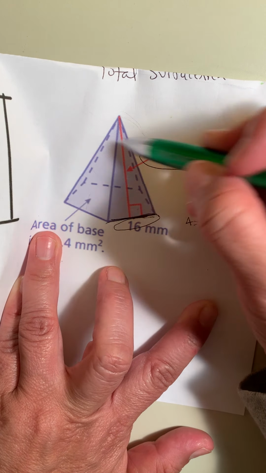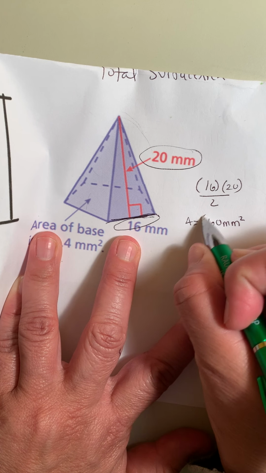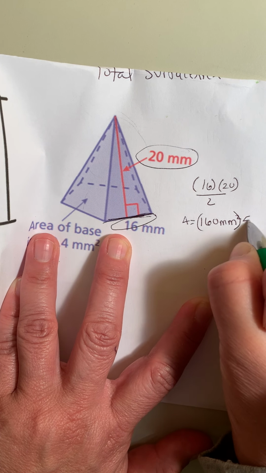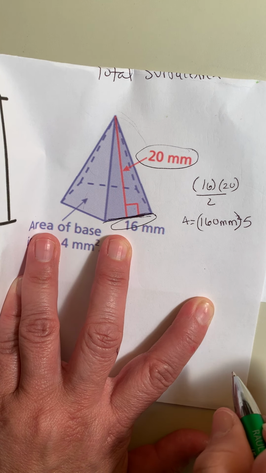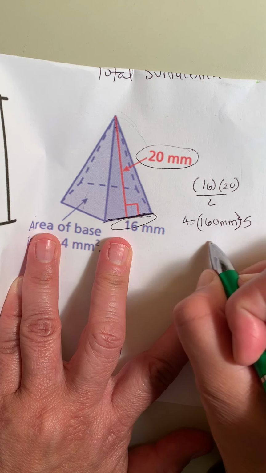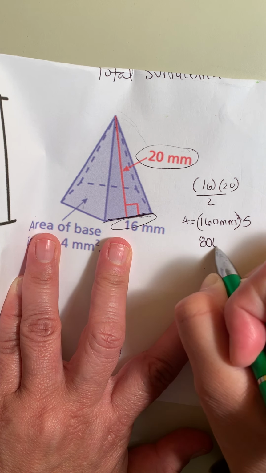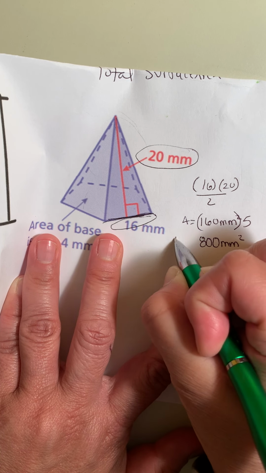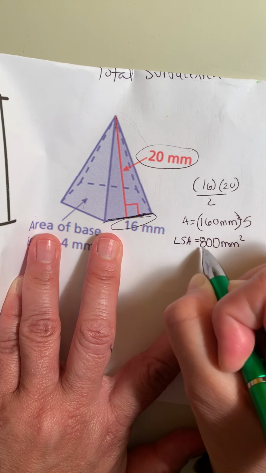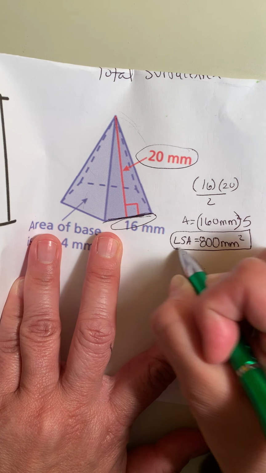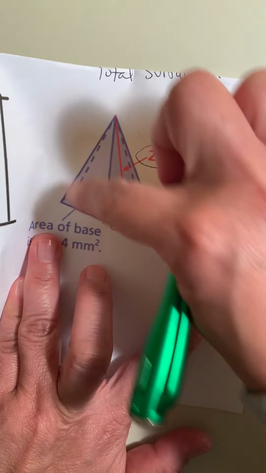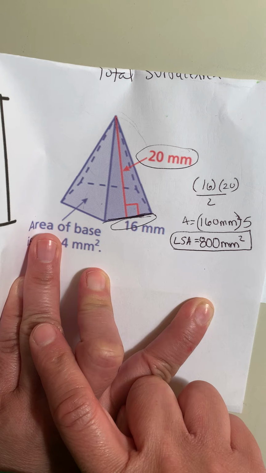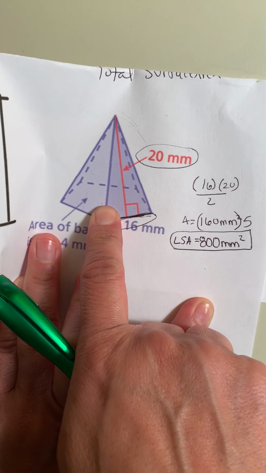But I have 5 of them. So I have to multiply that times 5. And when I multiplied 160 millimeters squared times 5, I came up with 800 millimeters squared. So that is the lateral surface area. That's the area of every single lateral side, not the base.